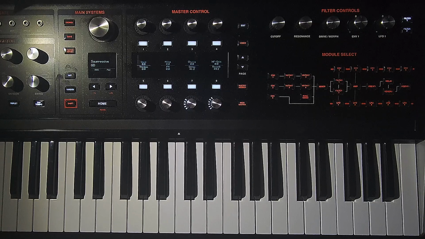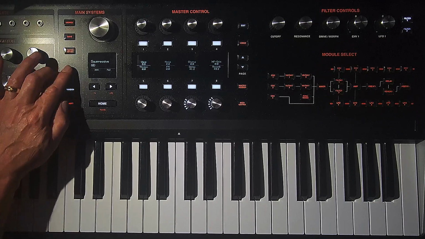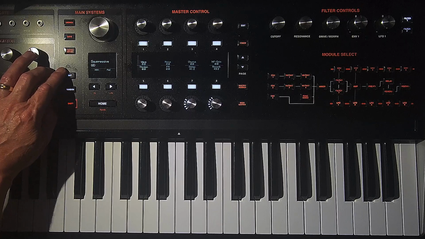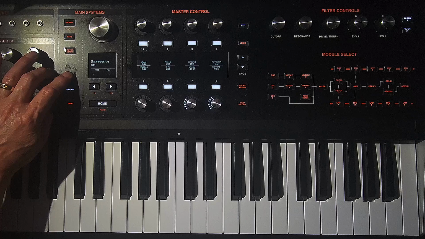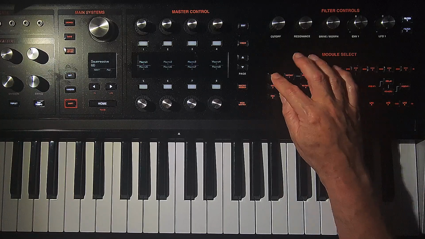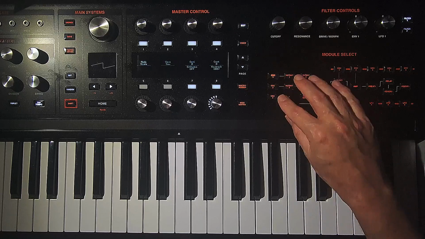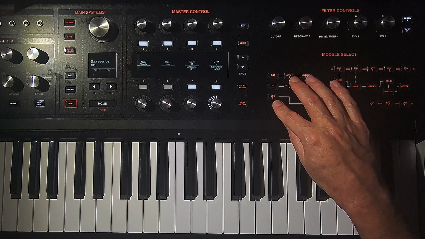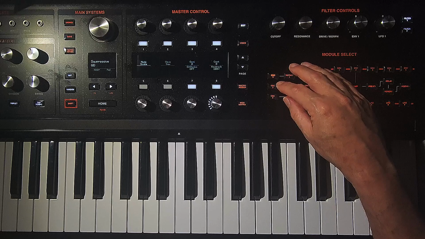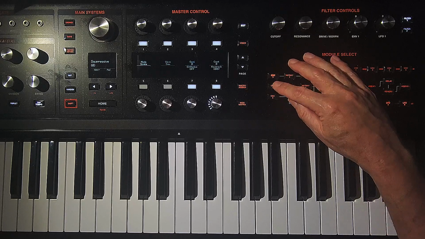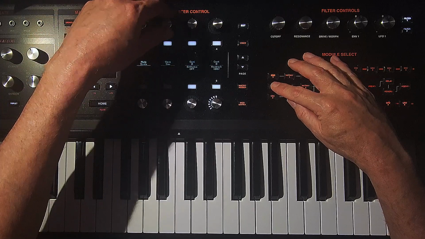All right, let's start by creating a patch. We're going to first initialize our current patch to a basic saw wave by hitting init twice. If we look at oscillator 1, we have our saw wave. For the sake of this video, we're going to make oscillator 2 and oscillator 3 completely different sounding waves, so when we hear the envelopes, they'll be perfectly clear and easy to hear.